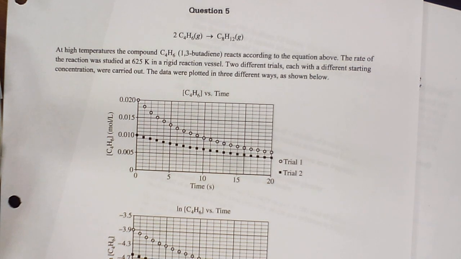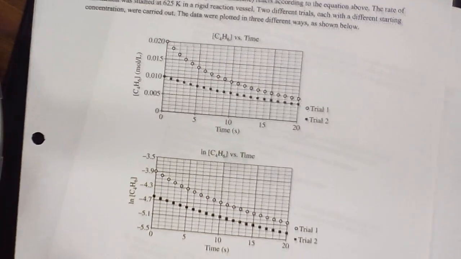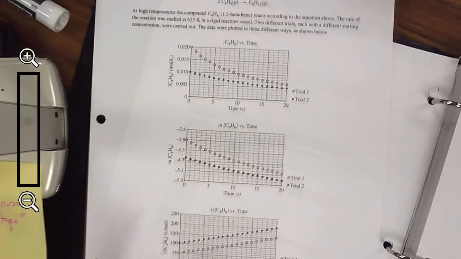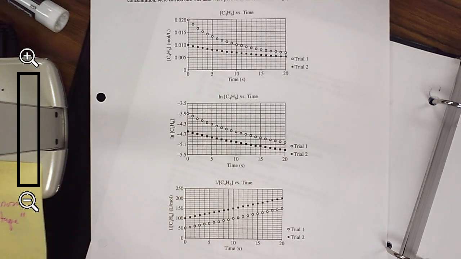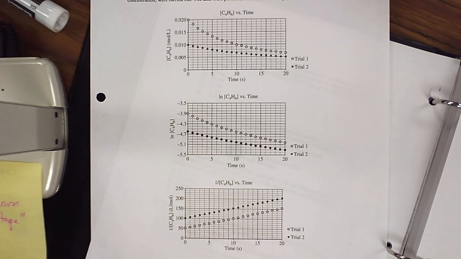Okay, ready for number 2? Number 2, use the data plotted in the graphs to determine the order of the reaction. Use the data plotted in the graphs to determine the order of the reaction.